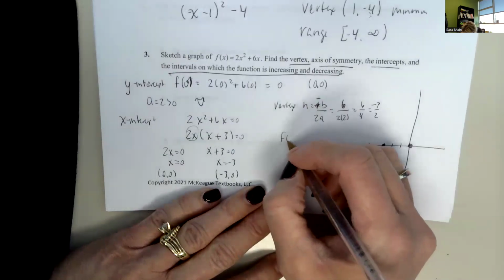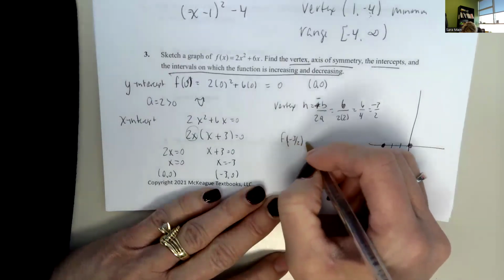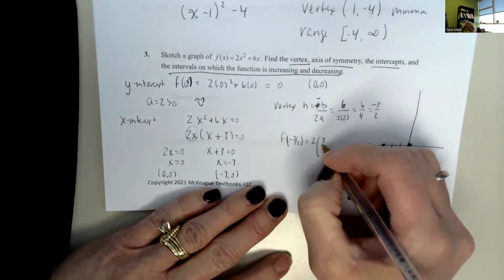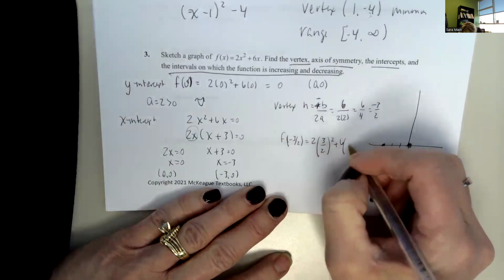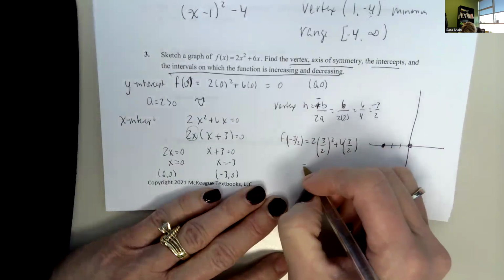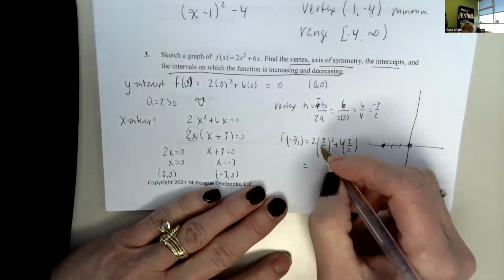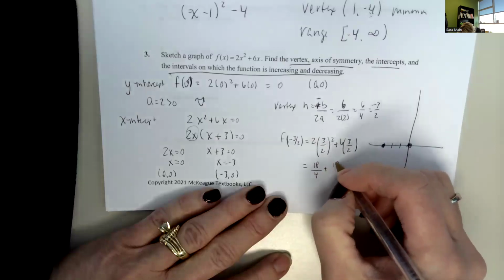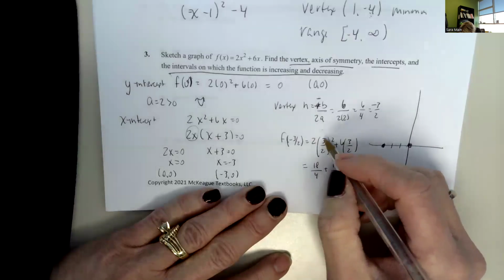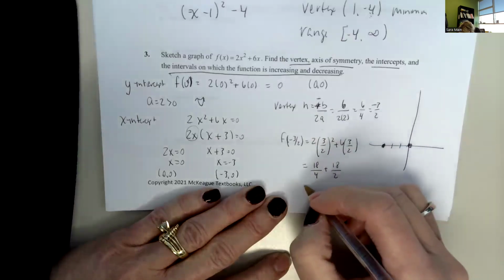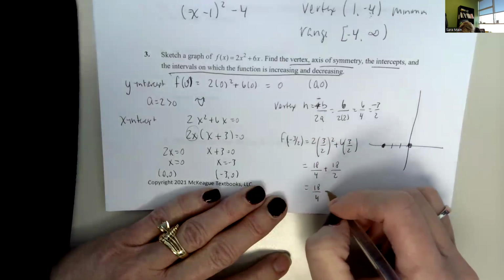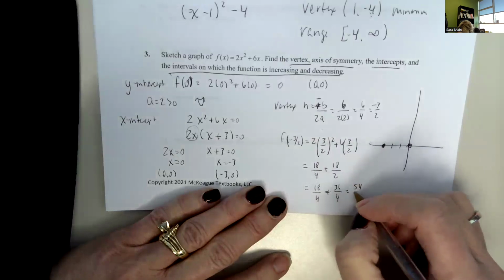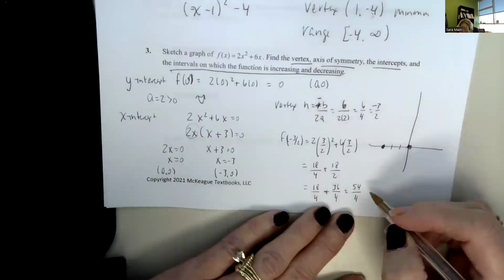Then I'm going to put that negative 3/2 back into my function to find out what the output is. So 2 times 3/2 squared plus 6 times 3/2 is 9/4, so 18/4 plus 18/2, that is equal to 18/4 plus 36/4 is 54/4.